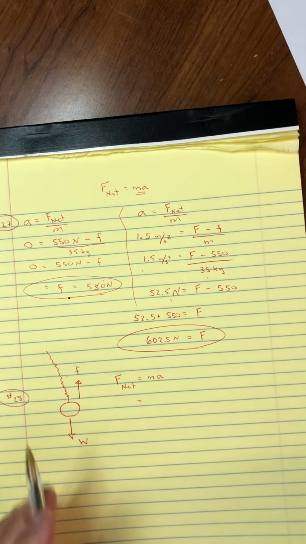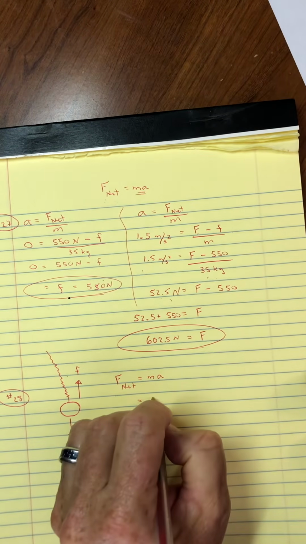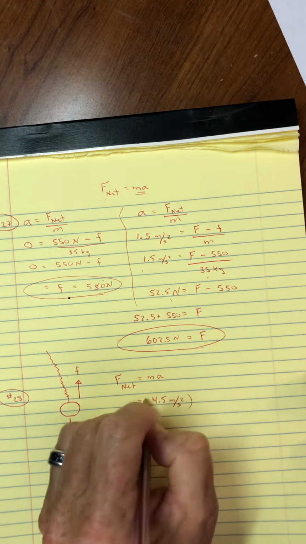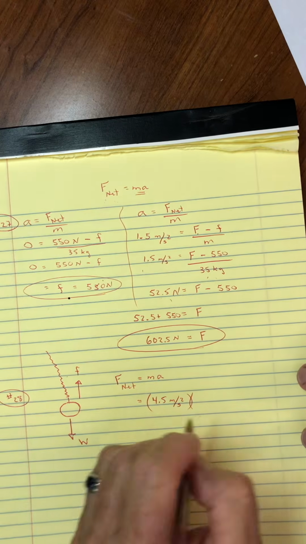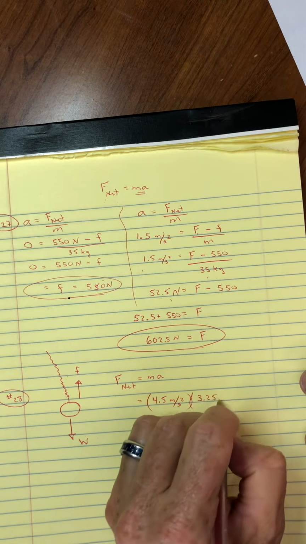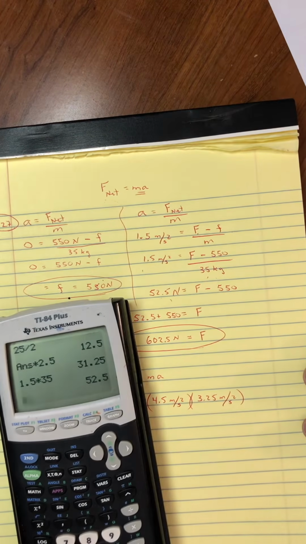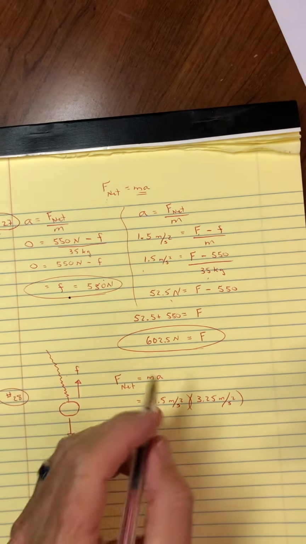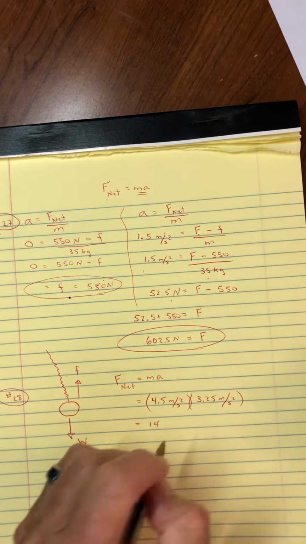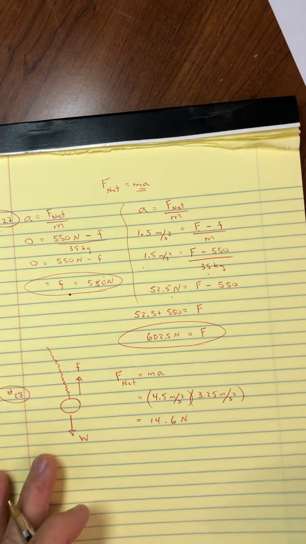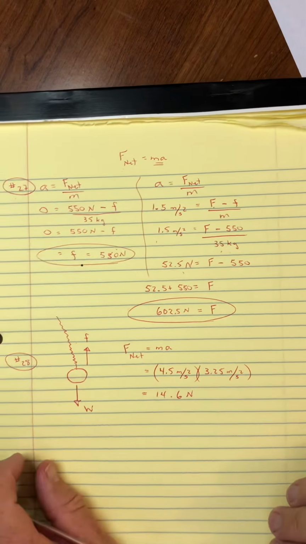If it was only asking for the net force, then you could just take its mass of 4.5 kilograms and multiply by its acceleration of 3.25 meters per second squared and get 4.5 times 3.25 and get 14.6 newtons.